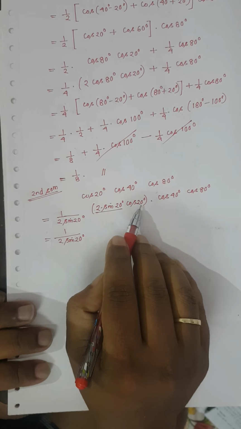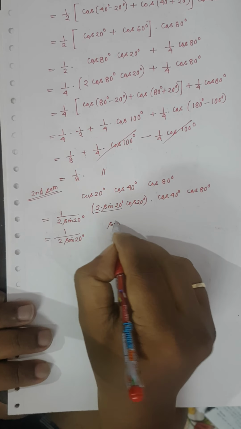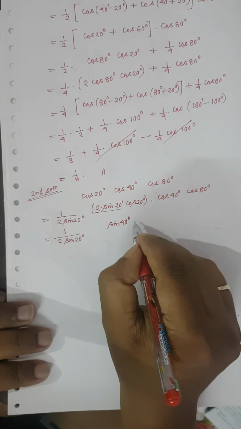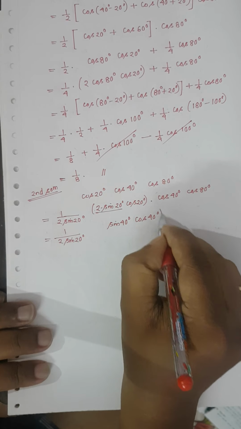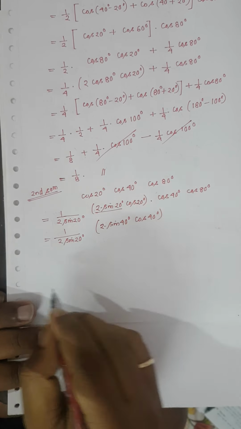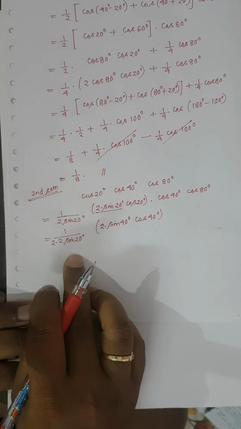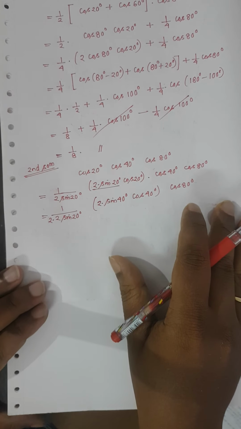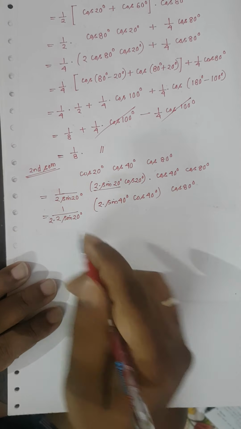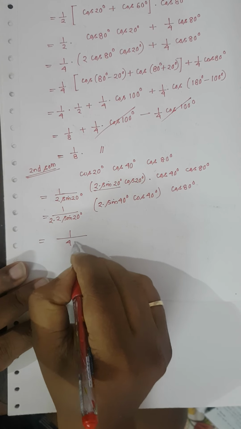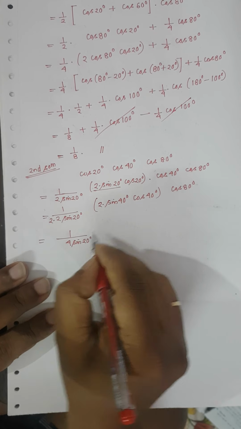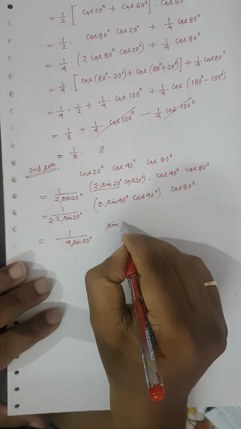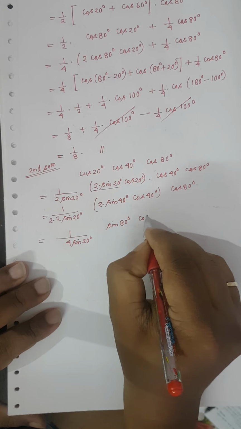What is twice sine a cos a? This is nothing but sine twice a. So the angle will be doubled. It is sine 40, and now it is sine 40 cos 40. Again, to get the formula correct, we need a 2 here. So multiply by a 2 in the denominator, into cos 80. Now calculate. Again use the formula of twice sine a cos a. This is 1/4 of sine 20 degrees. Twice sine a cos a is nothing but sine twice a, so the angle will be doubled. It is sine 80 degrees into cos 80 degrees.